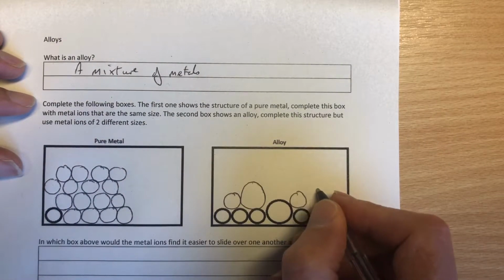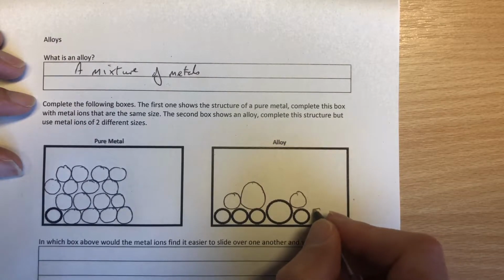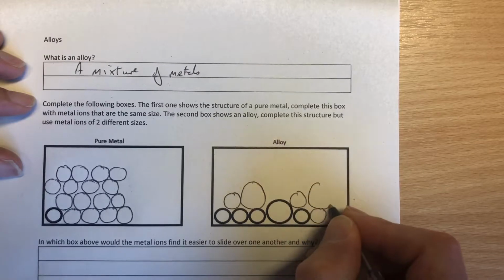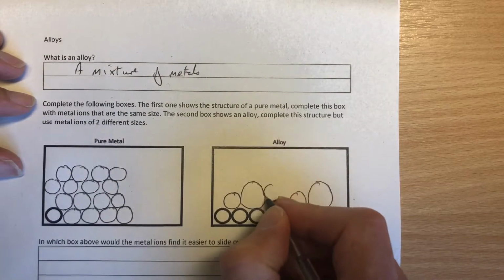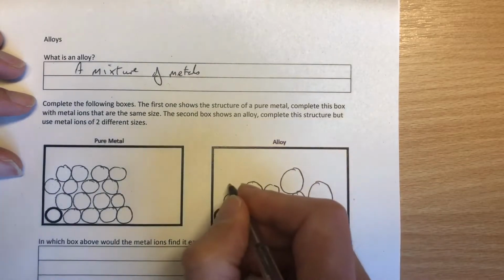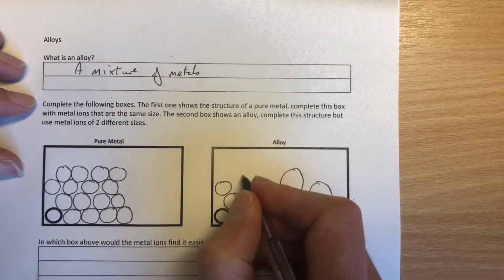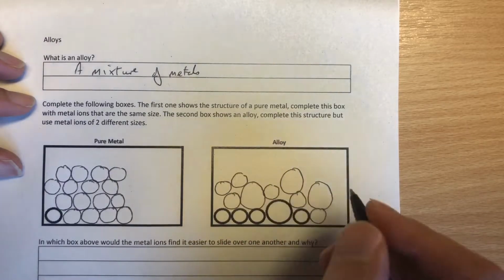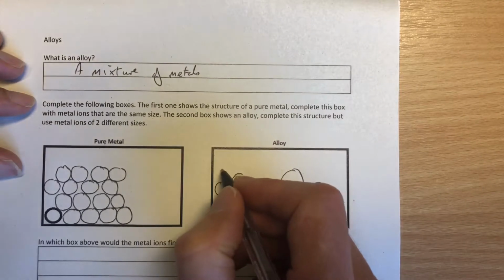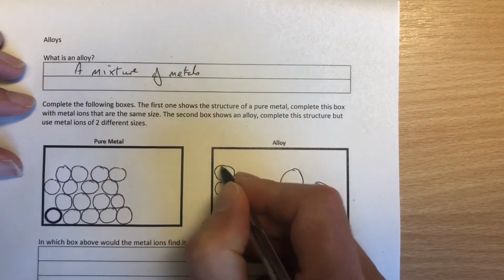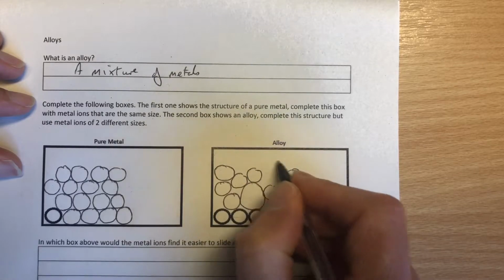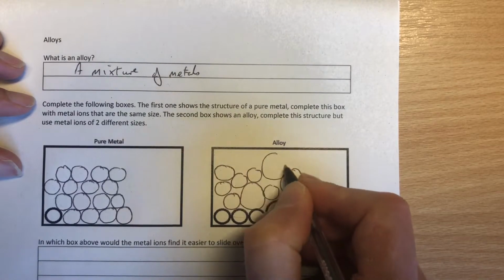We have a random arrangement. So let's have a random arrangement of some big and some little, and we'll fill this box like so with big and little. And you'll notice the arrangement is now a mess. There's no regularity to this arrangement because the big ions stop that regular arrangement, like so.